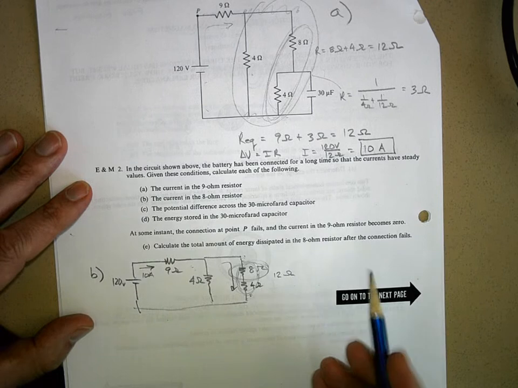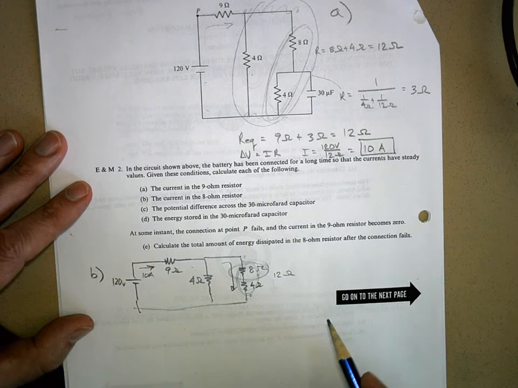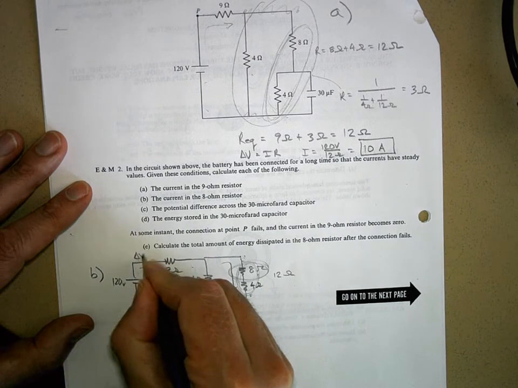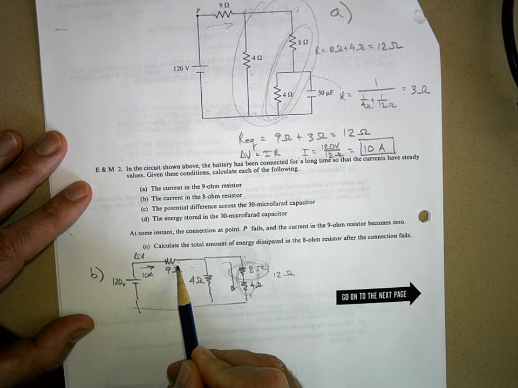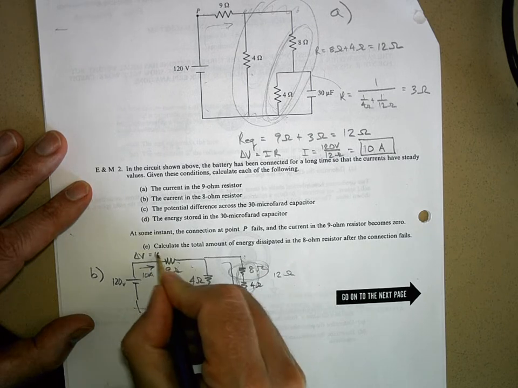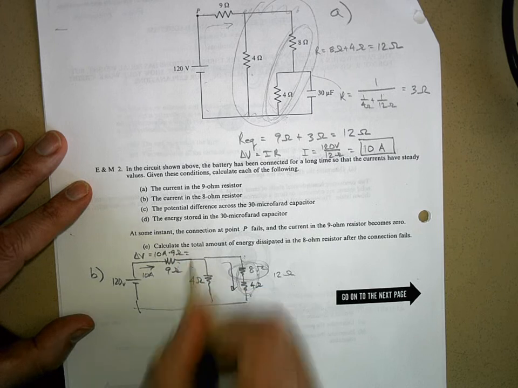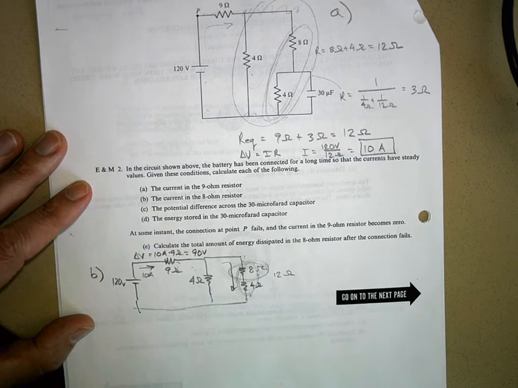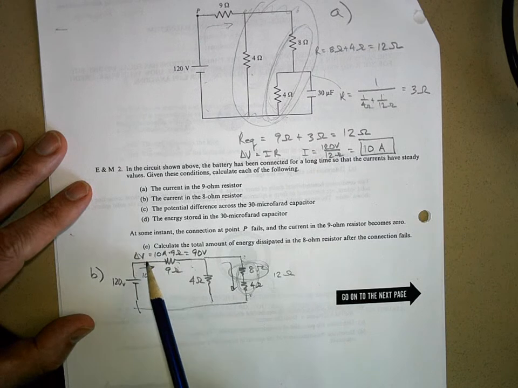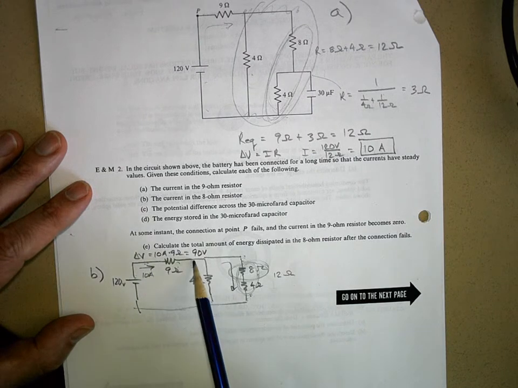So on your drawing of the circuit, you show your little calculations. Delta V across here is 10 amps times 9 ohms, which is 90 volts. So I've got a 90 volt drop from here to here.